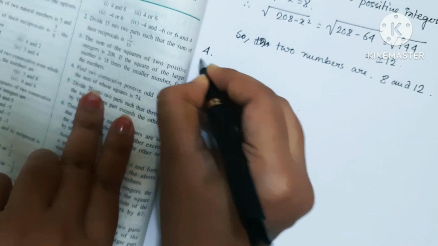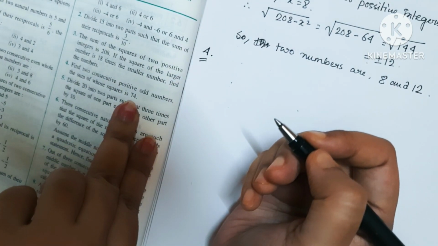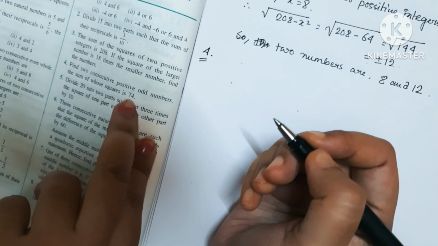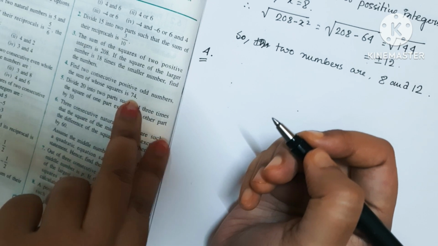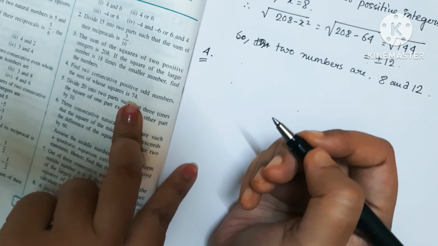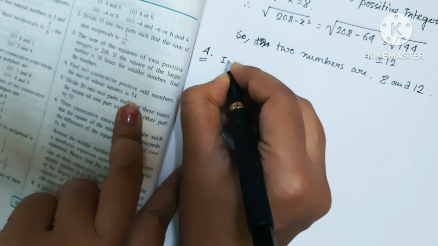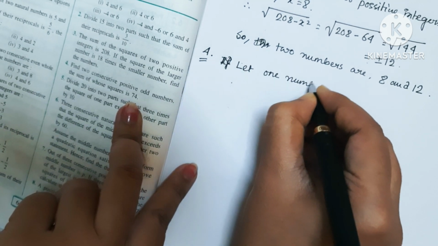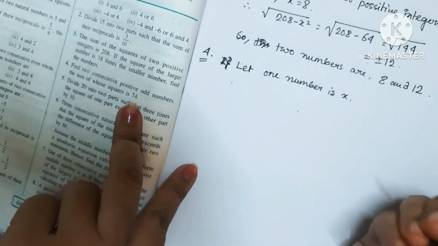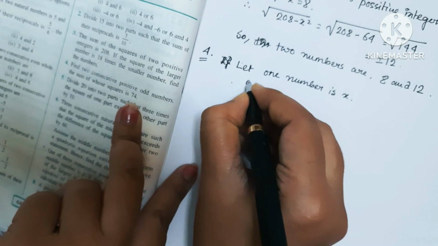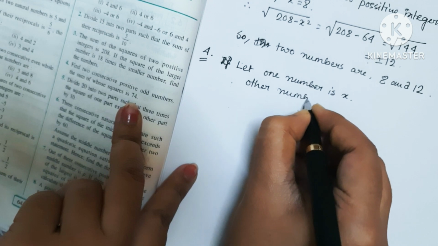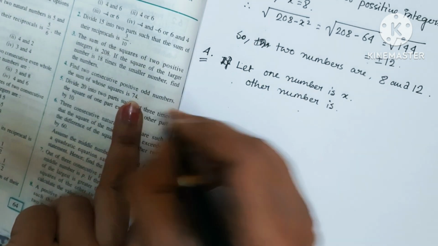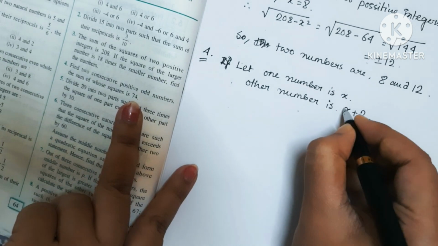Now question 4. Find two consecutive positive odd numbers, the sum of whose squares is 74. Consecutive positive odd numbers, that means if one number is x, then the other number will be x plus 2.